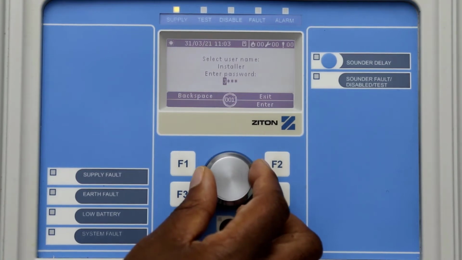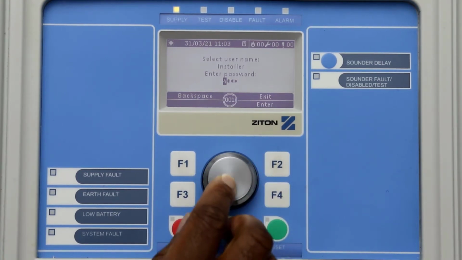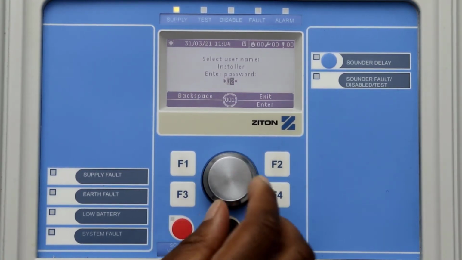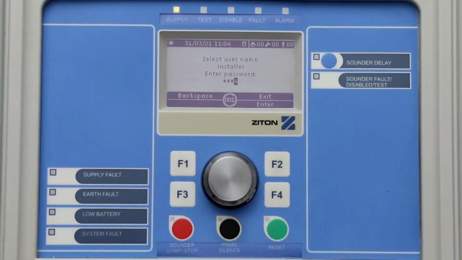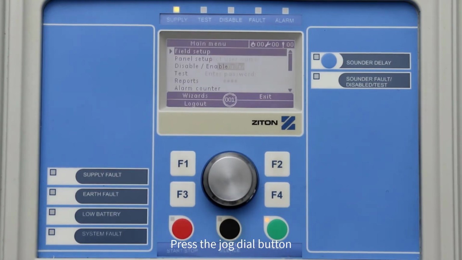Using the jog dial button, select the correct password for the user. To do this, simply turn the jog dial button to select the correct number, and pressing the jog dial button will move the cursor to the next digit. Now press the jog dial button or F4 to enter into the installer menu.